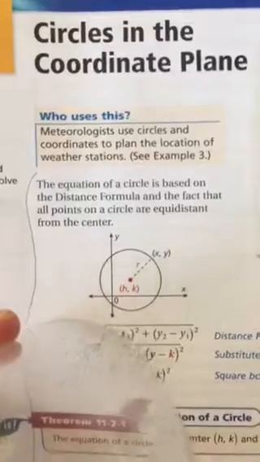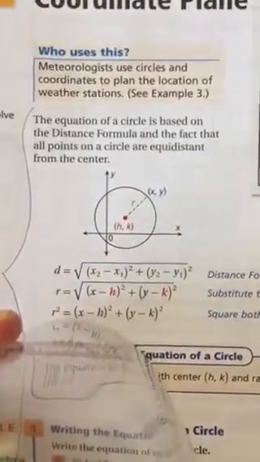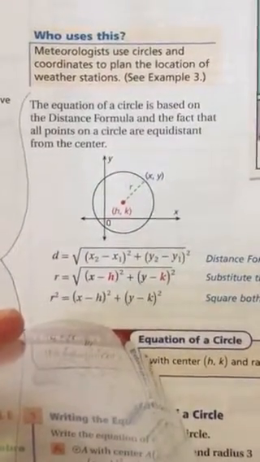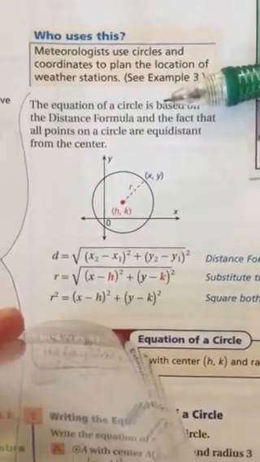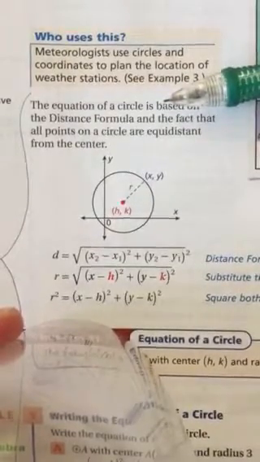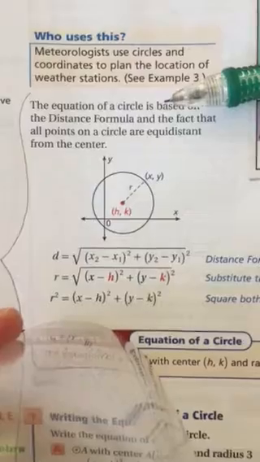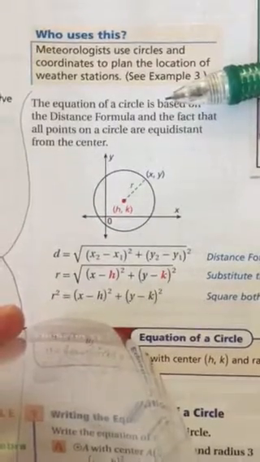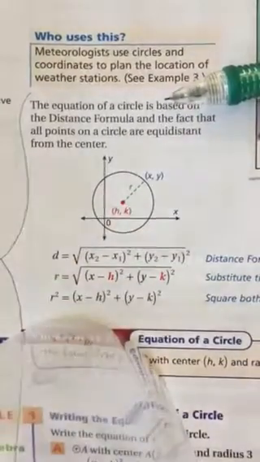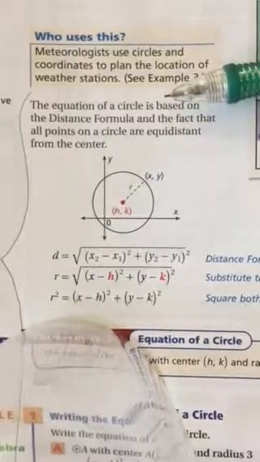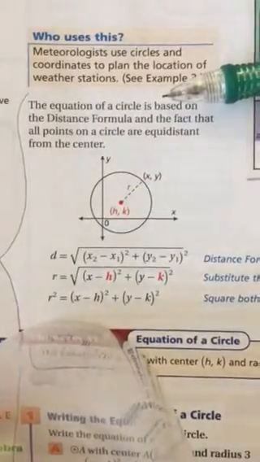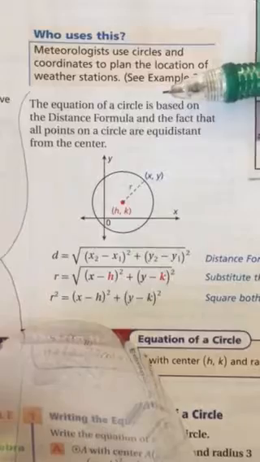So let's get started. If you will read along with me in your book, the equation of a circle is based on the distance formula that you've learned and the fact that all points on a circle are equidistant from the center. And you know that. That's the definition of radius, all points that are equidistant from the center of the circle.